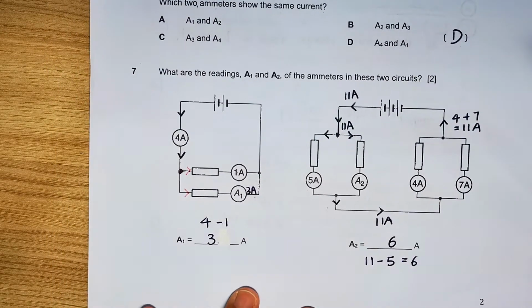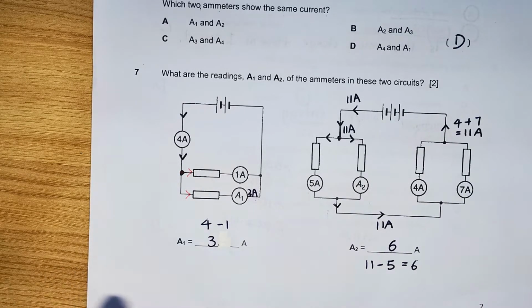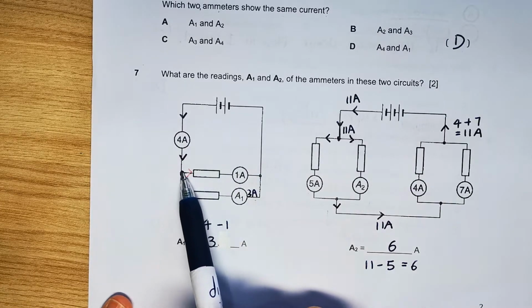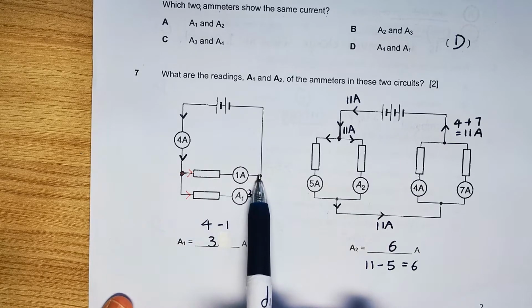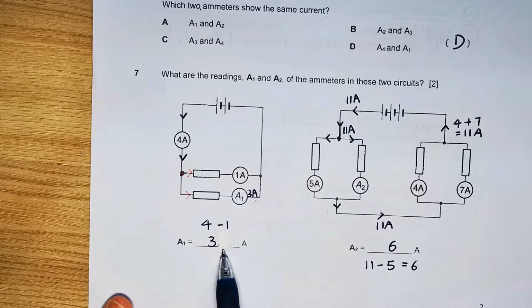Question 7, same concept. In fact, questions 5, 6, and 7 are all the same concept. So the current here is 4 ampere. It reaches this point, it splits into 2. So if 1 ampere flows through the first branch, the second branch will be 4 minus 1, 3 ampere.